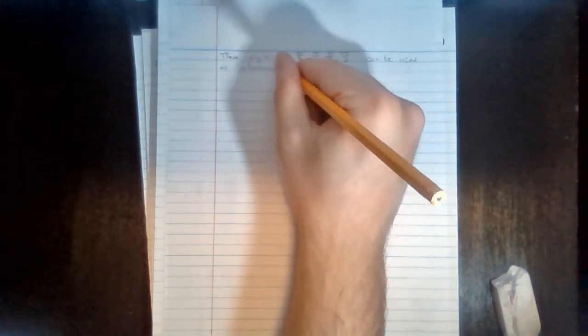They can all be used as reference angles from now on. We know what those are exactly for all 3 of these trig ratios from now on.